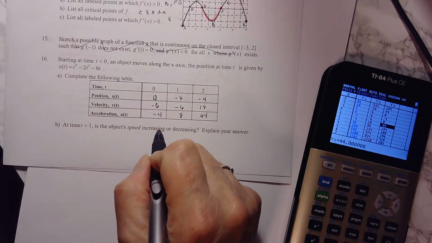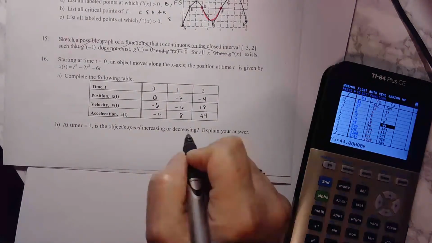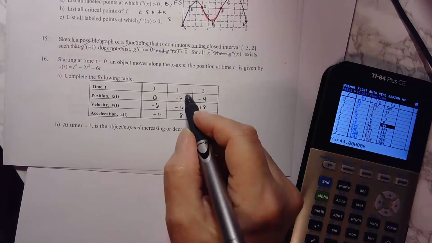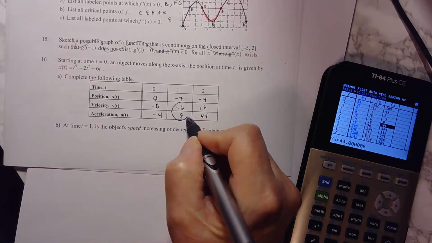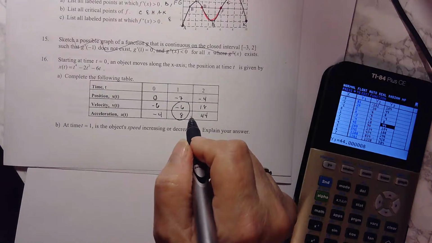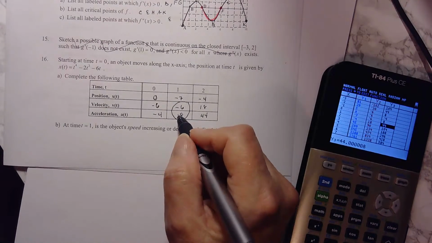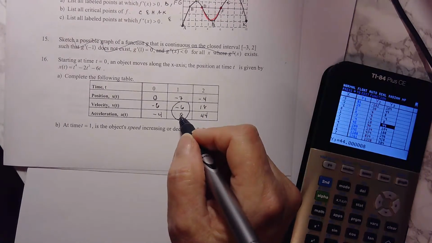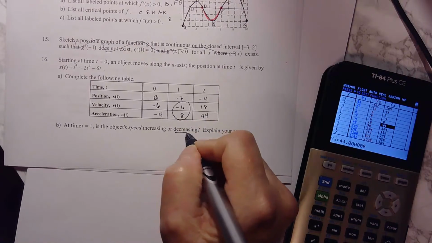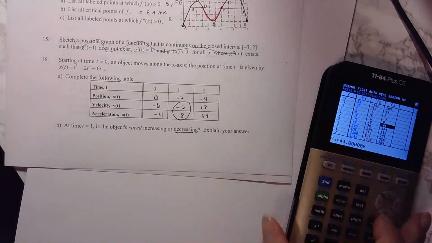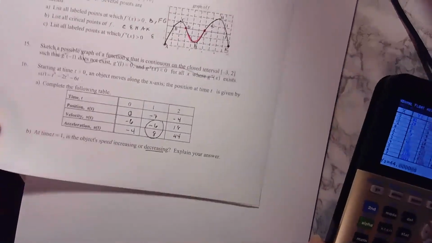Well, that was at t equals 1. What you want to look at is the signs for velocity and acceleration. And if they're different, negative, positive, positive, negative, whichever way they go, if they're different, then the speed is decreasing. Four more problems.